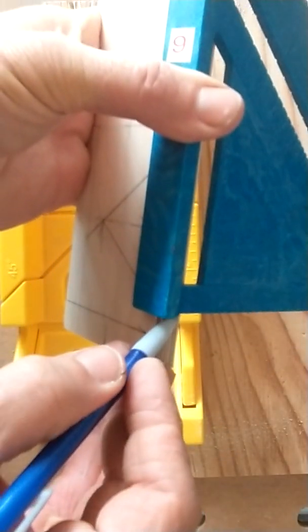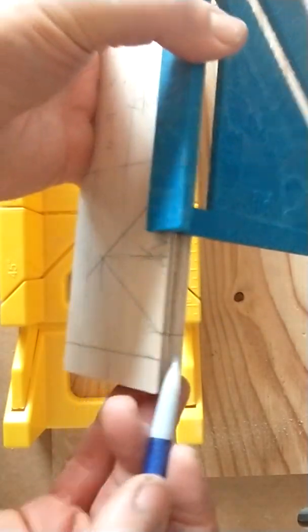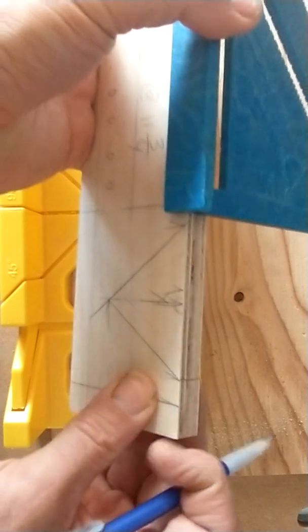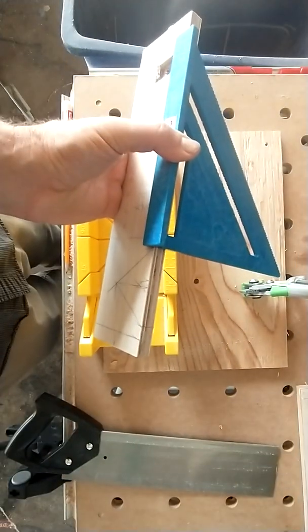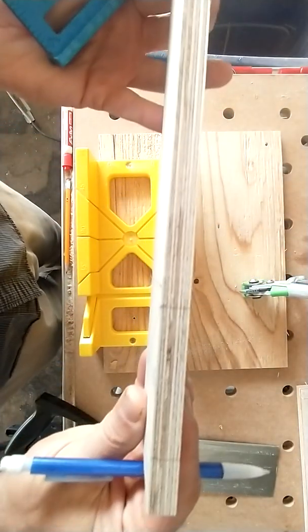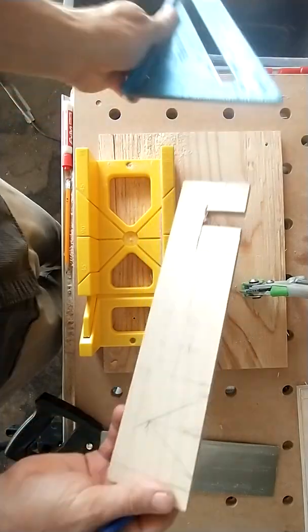So there. Now we're going 90 degrees or square across. I'm going to do the same thing over here. And there's our 2 90-degree lines, and here is our beveled angle.